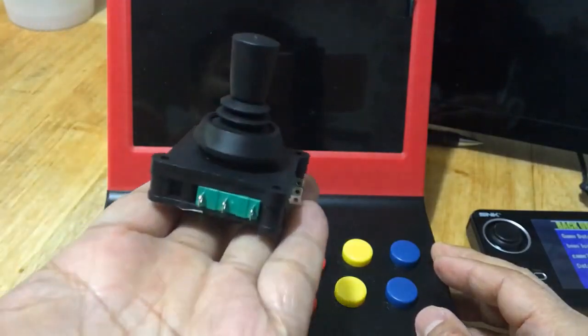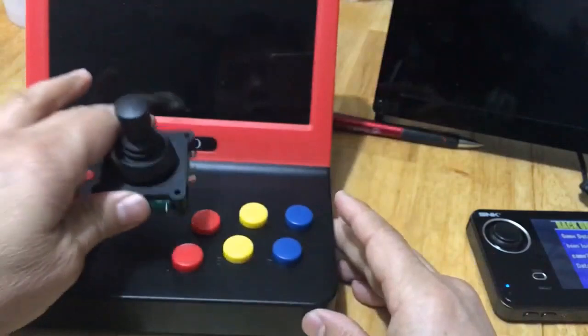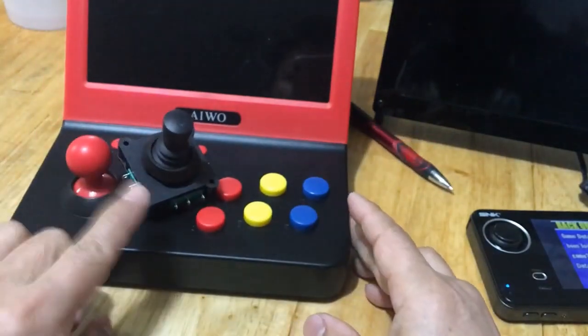So I bought this one. I'll do a separate video on this, so just FYI, I will be doing a video on this very soon. It's a perfect size for that.